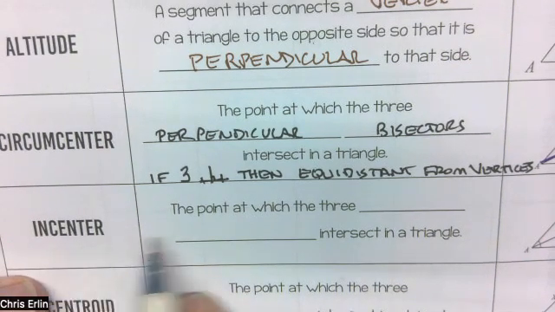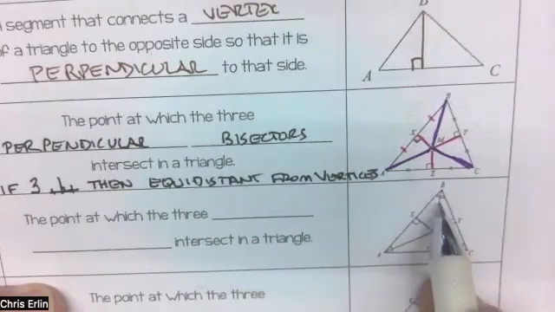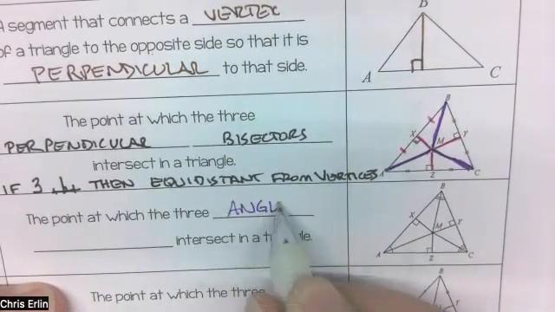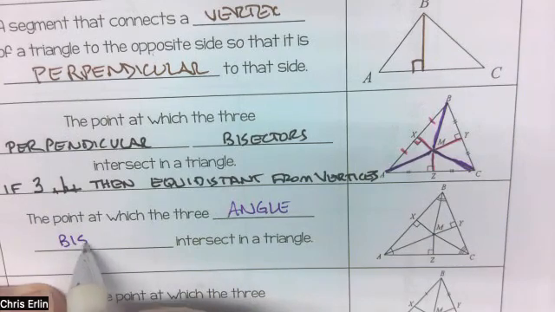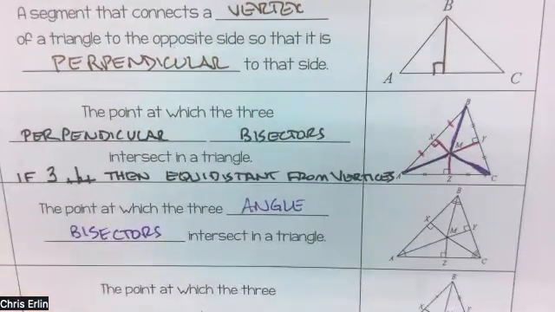All right, next one's going to be an incenter. It's a different type of center. The point at which three, what would you say from the picture we're producing here? Very good. Angle bisectors. And let's see what that does.